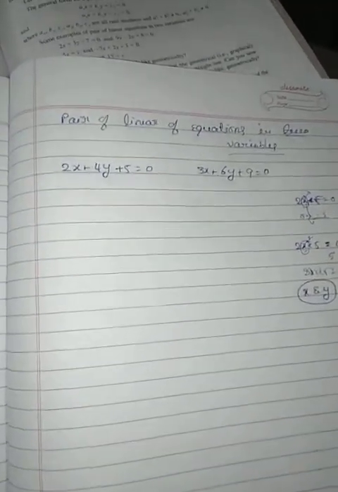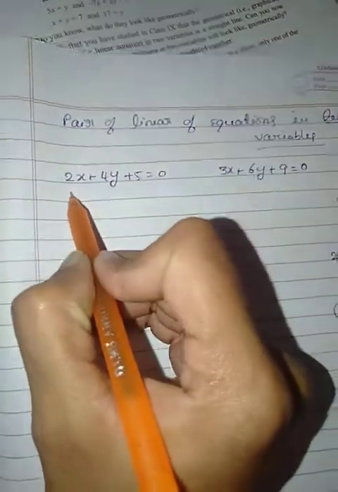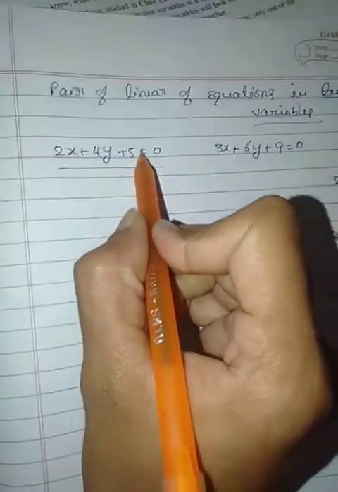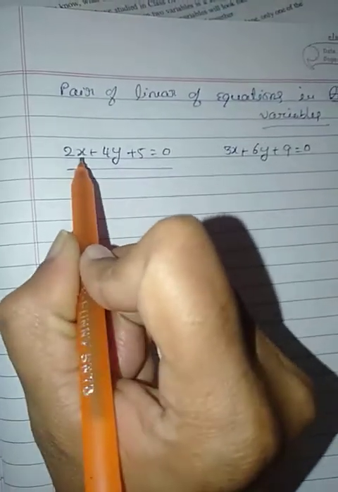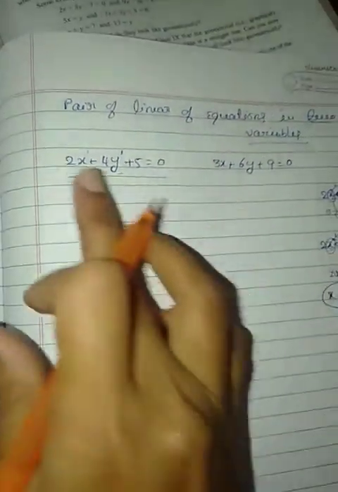The equations must be linear. Linear means its power should be 1. See this equation. In between the LHS and RHS there is an equality sign, and this equation contains two variables, one is x, another one is y. Here the x power and y power should be 1. That's why it is called linear.